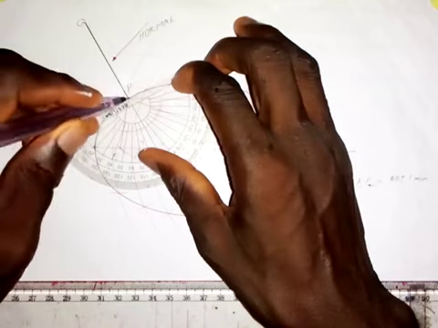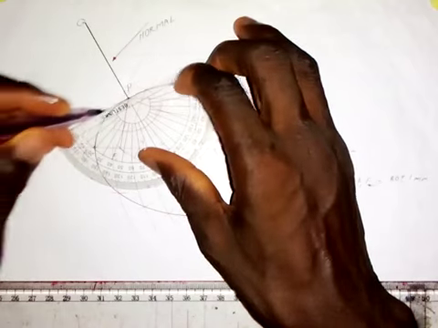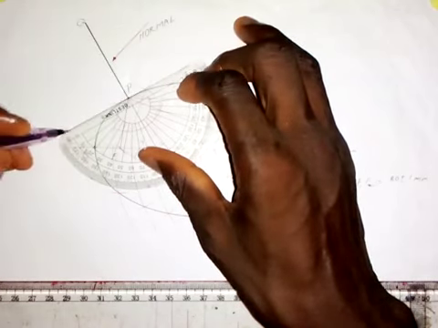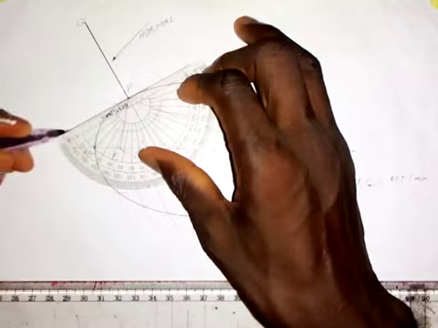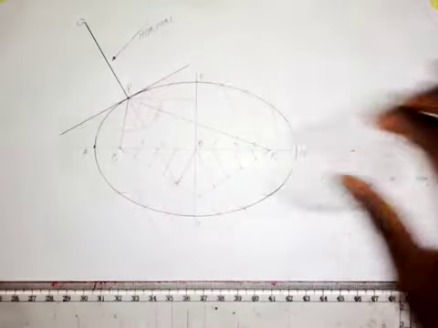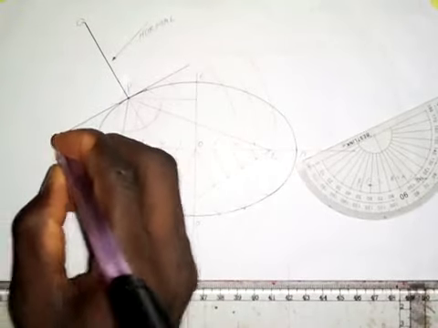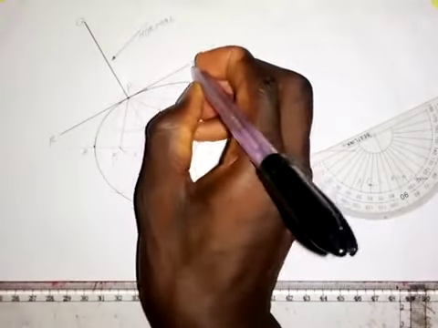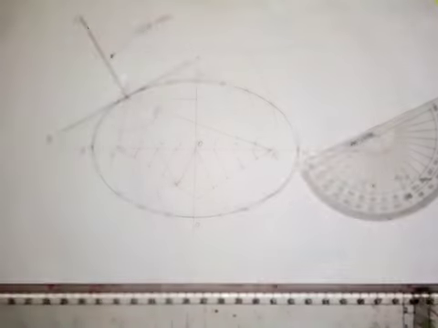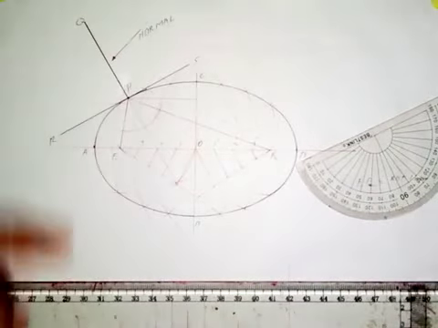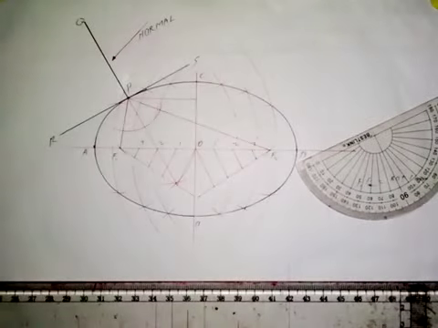Then I will draw a line like this. This line is line RS, and line RS is the tangent to the point on the ellipse.